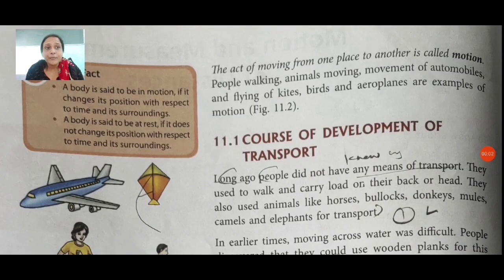The act of moving from one place to another is called motion. What is the meaning of motion? The act of moving from one place to another place is called motion. People walking, animals moving, movement of automobiles and flying of kites, birds and aeroplanes are examples of motion. These are all examples of motion, the act of moving from one place to another place. All of these show us motion.